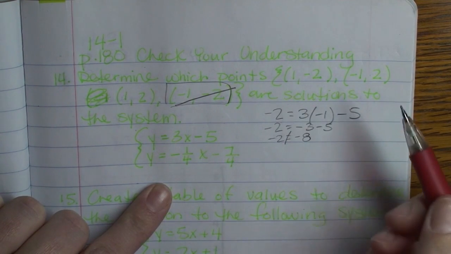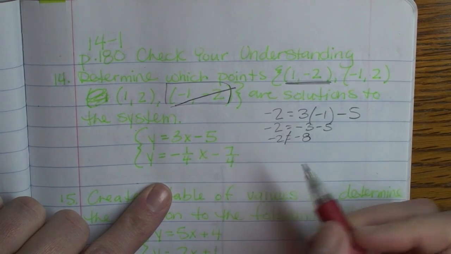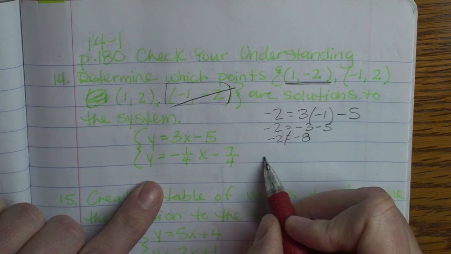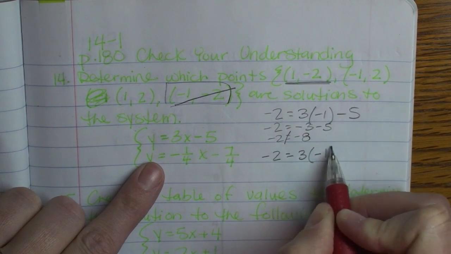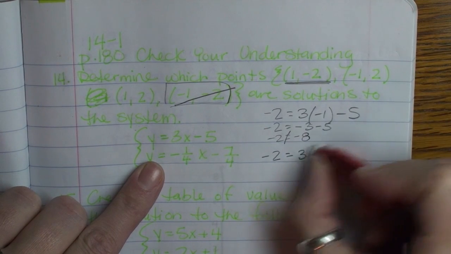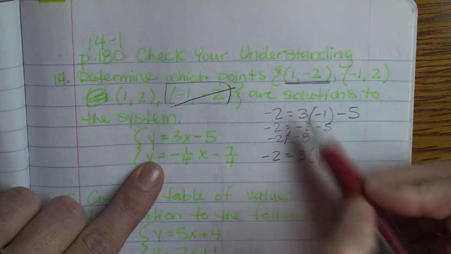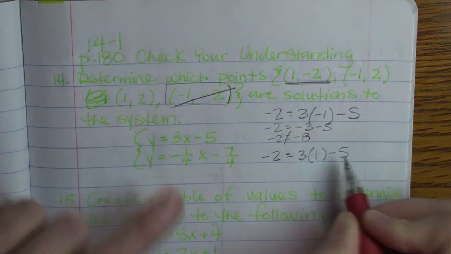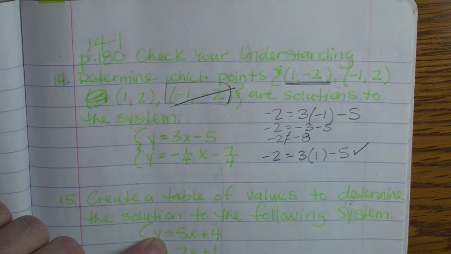So let's go ahead and start with the first one here. Again, I'm going to try in this equation. I'm going to have y, which is -2, equals 3 times 1, positive 1 though. So I'm using -2 for y and 1 for x, minus 5, and I have 3 minus 5 equals -2. So that one does check.